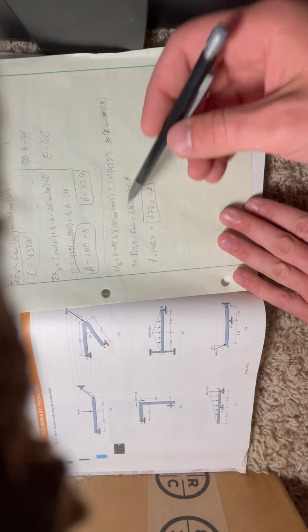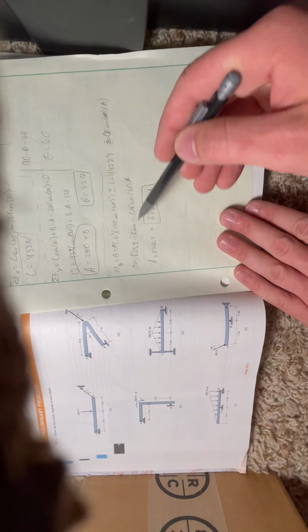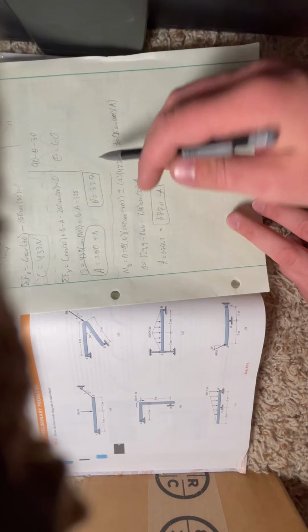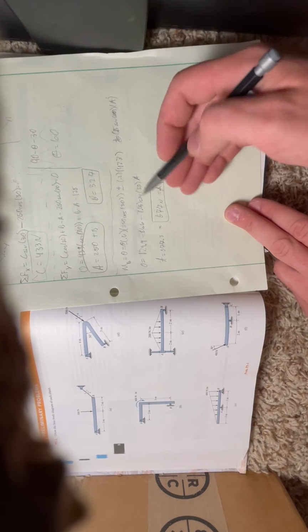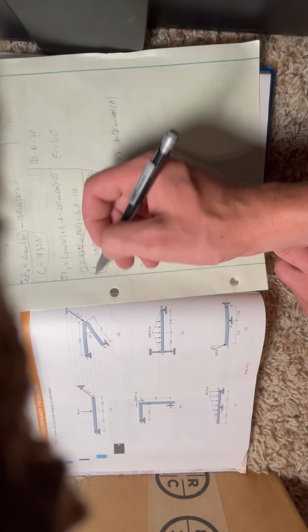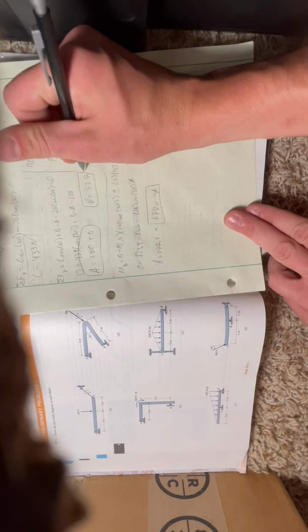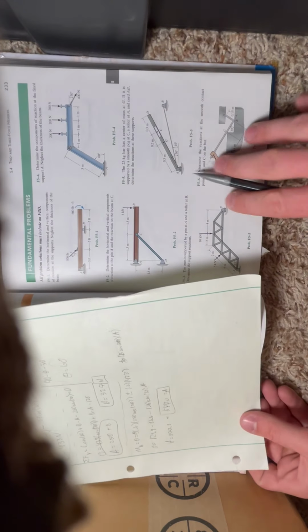So simplifying and plugging in some of the values that we had, we're going to get that A is equal to 577 newtons from here. And then we can just substitute this back into equation 2 right here to give us that B value of 327 newtons. And that is all that it asks for in problem F5-6.